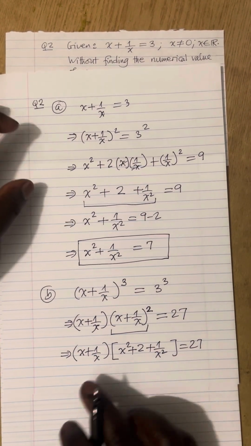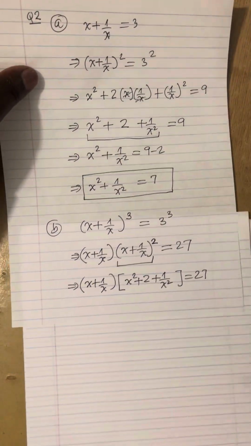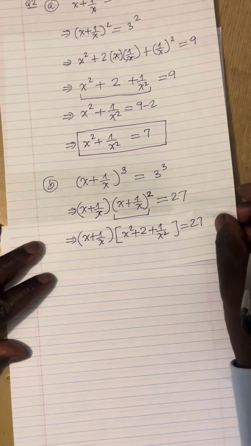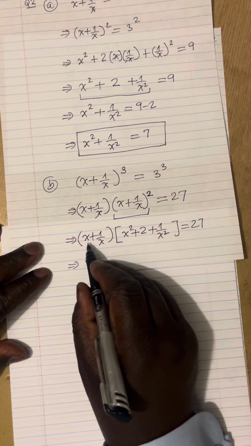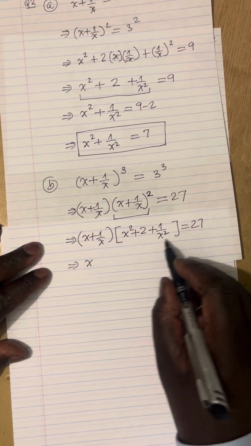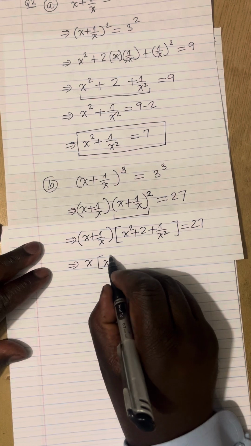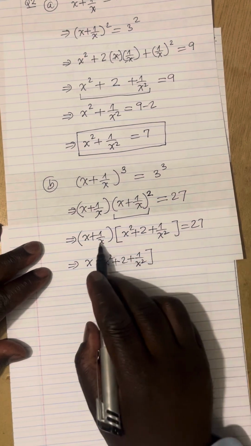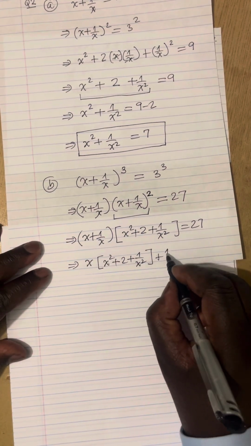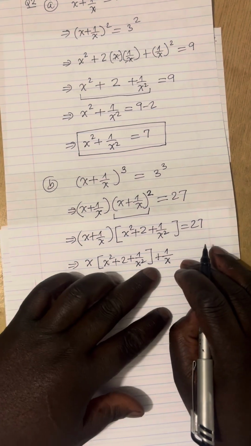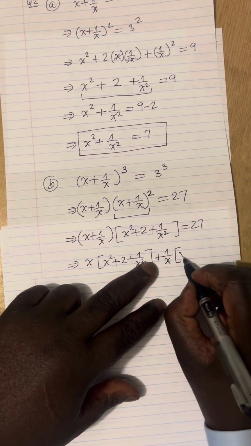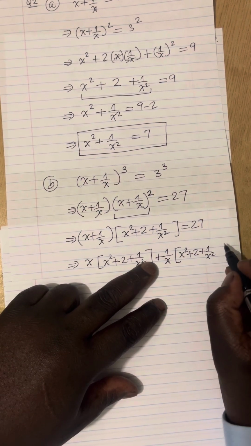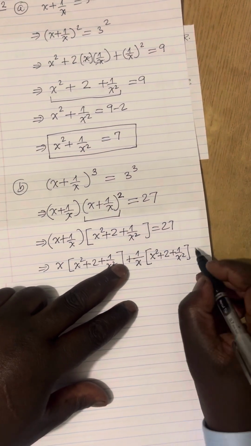Now I have to expand this here. Expanding that expression gives us the following. We take the x, this one here, multiply by the entire of the second bracket, which is x squared plus 2 plus 1 over x squared, and what is remaining in the first bracket is 1 over x. Again, I have to multiply that by the entire of the second bracket, which is x squared plus 2 plus 1 over x squared, and the whole of this should be equal to 27.